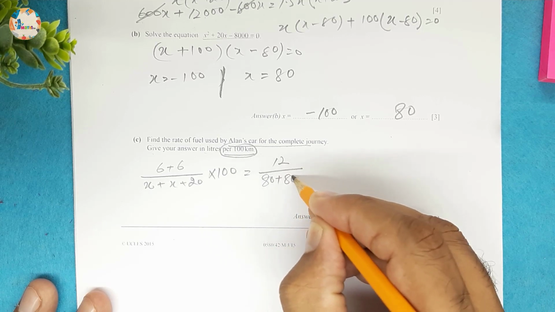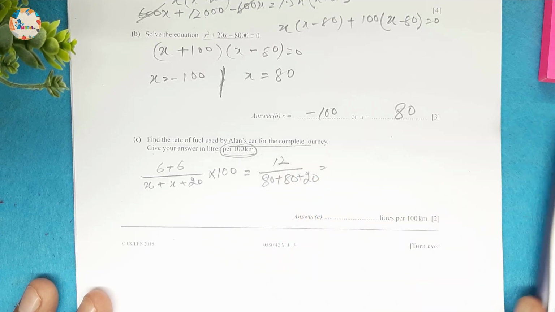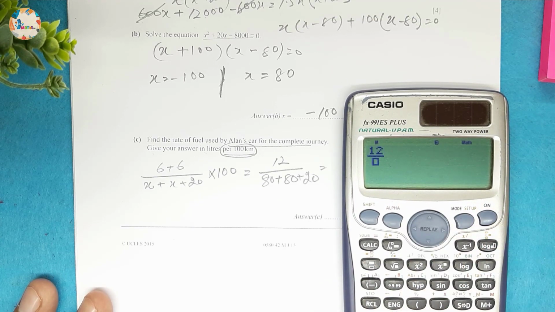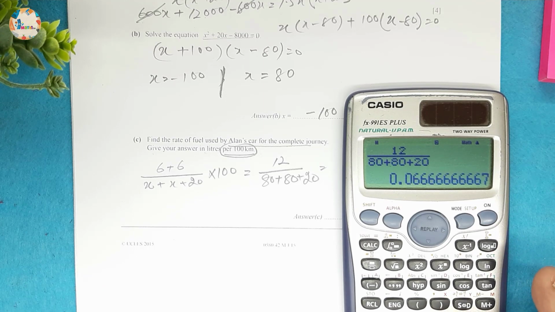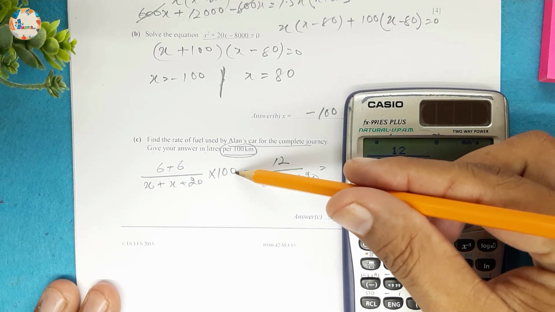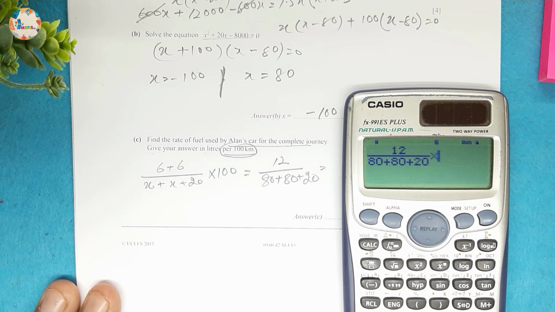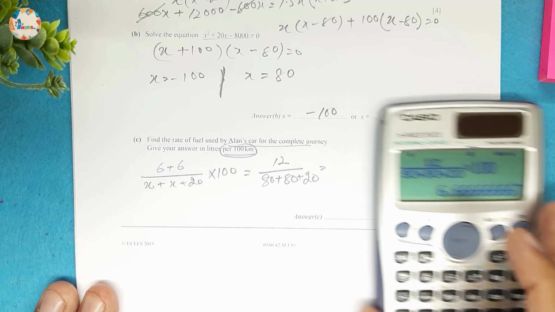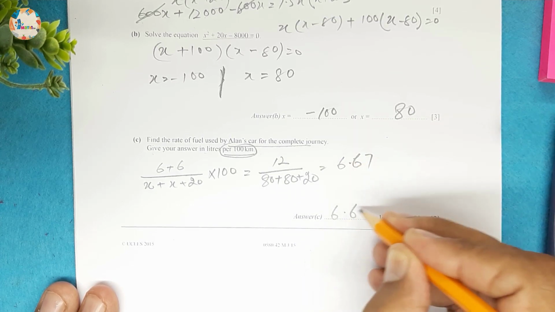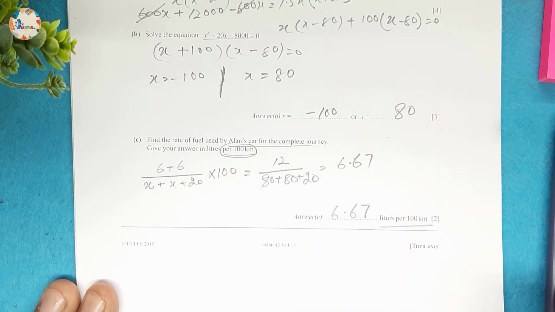plus 80 and plus 20, and this will be equal to 12 over 80 plus 80 plus 20, and this will result in 1 over 15, which is 0.66. Basically we have not multiplied it by 100, so we'll multiply by 100 and we will get the answer as 6.66, or we can write 6.67. So this will be the rounded answer, 6.67 liters per 100 kilometers.